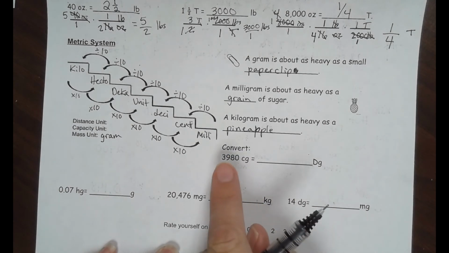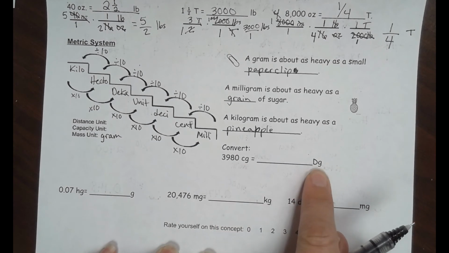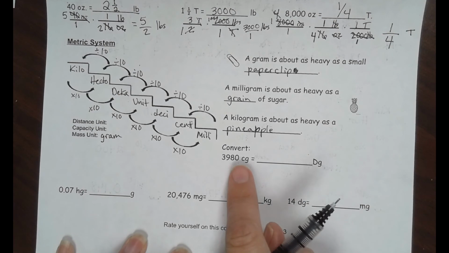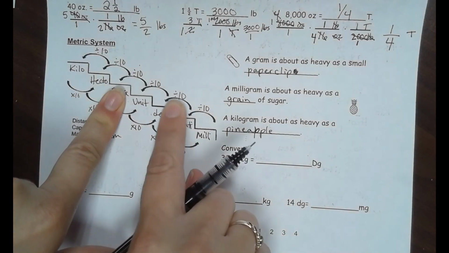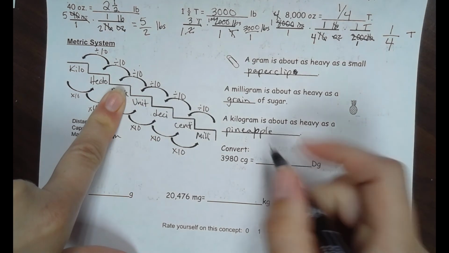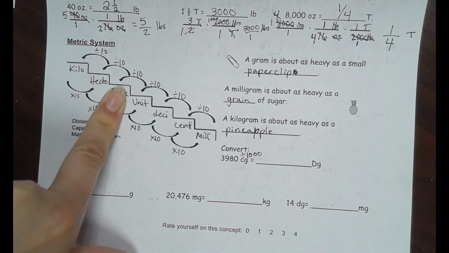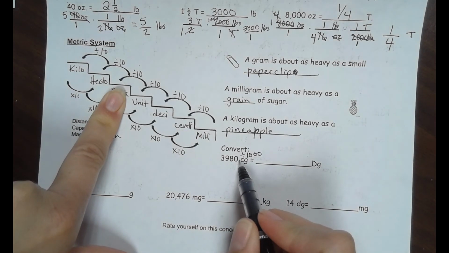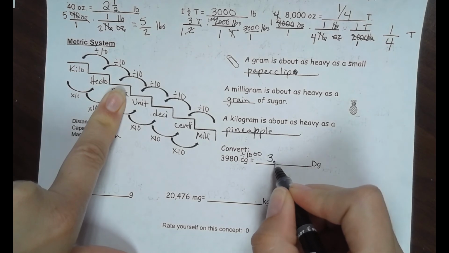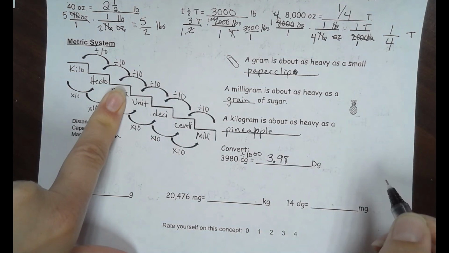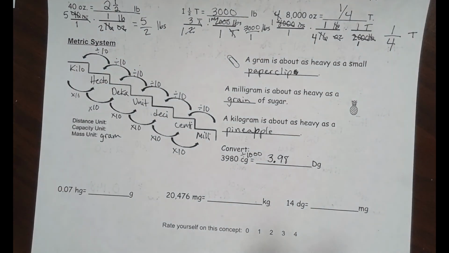So convert 3,980 centigrams to big D, that's decagrams. So centi, starting here, going up to deca, so that's dividing by 10, 1, 2, 3 times, so I'm dividing by 1,000. So if I divide by 1,000, the decimal's right here. It's going to move back 1, 2, 3 places. So 3.98. I could write the 0 on there if I want to, but I don't have to. 3.98 decagrams.